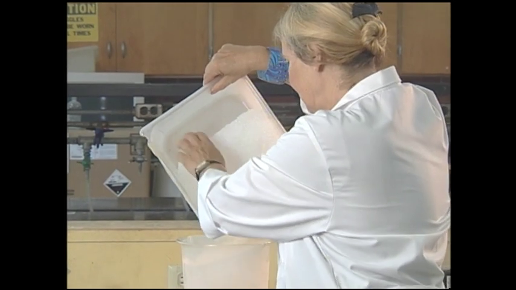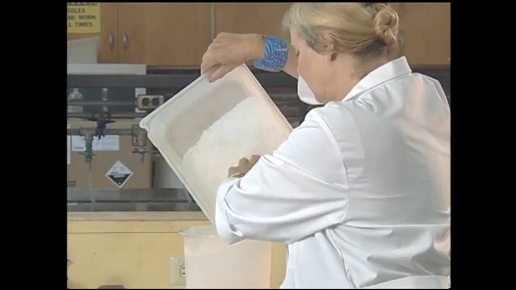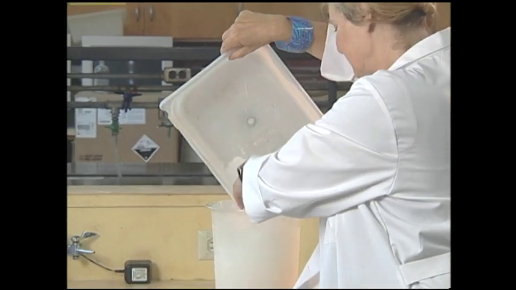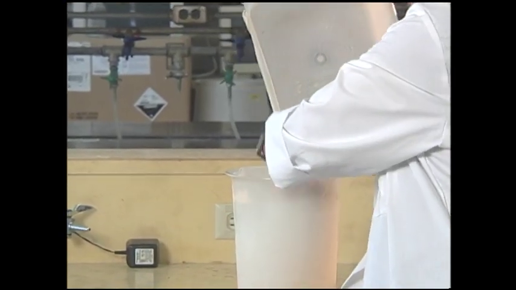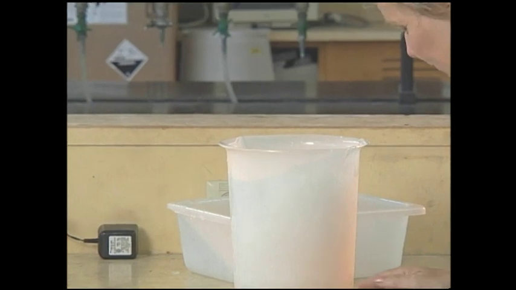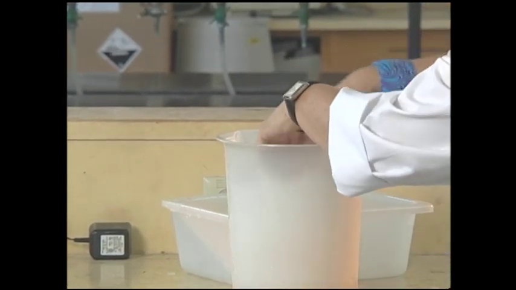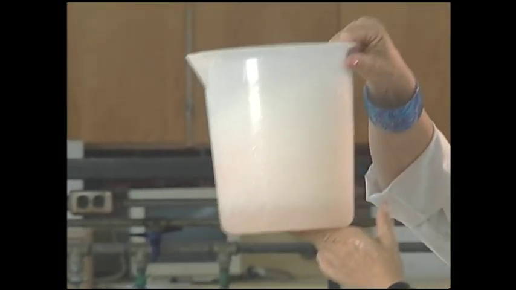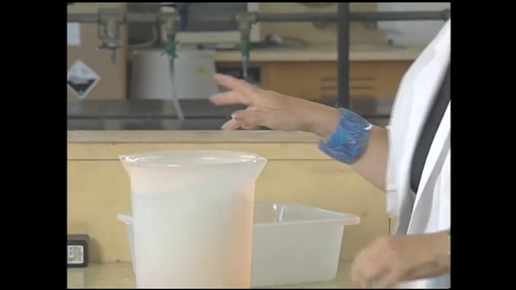So I'm going to completely submerge it. Oops, forgot my ice skates today. A lot of ice around here. So now it's embedded in the ice. And we need a little time because the air molecules will have to realize that the temperature has changed outside.